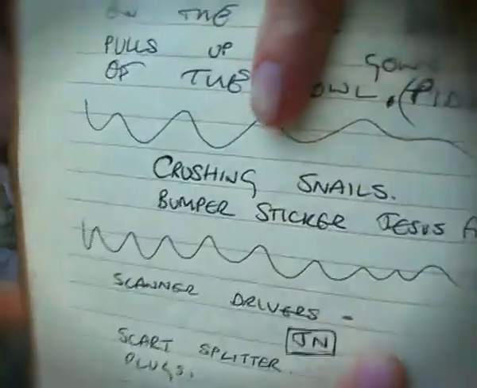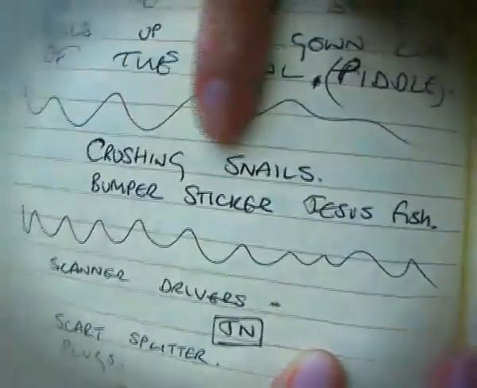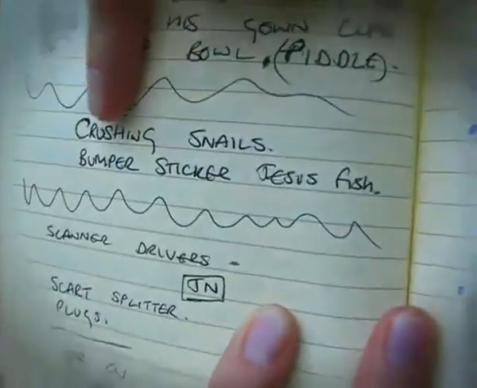And I've got tons of notebooks, absolutely tons. I use them all the time just to record ideas. And nestled within this book, which I revisited a couple of months ago, is the word crushing snails. Just the two words, crushing snails, and then underneath it, bumper sticker Jesus fish. This is just an example of two words that evoked an image and a thought in my mind.